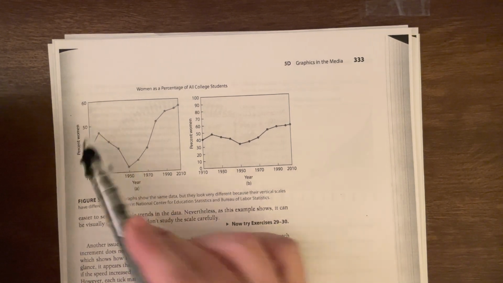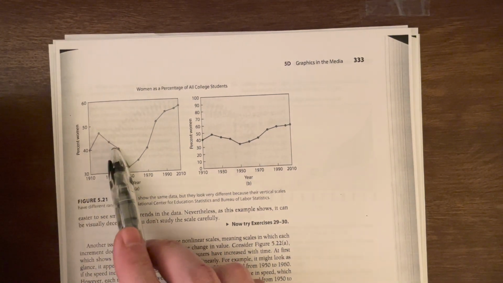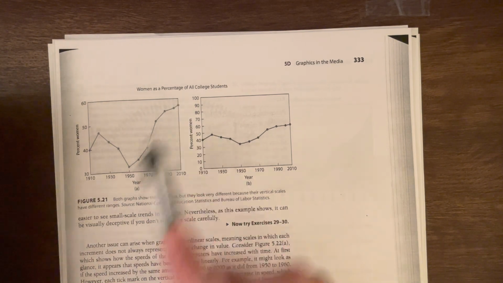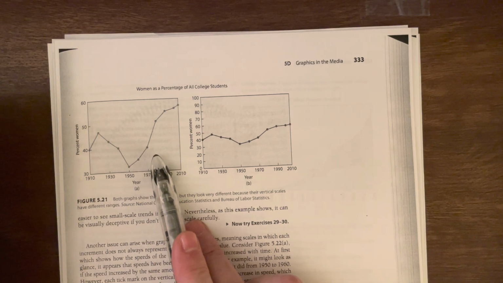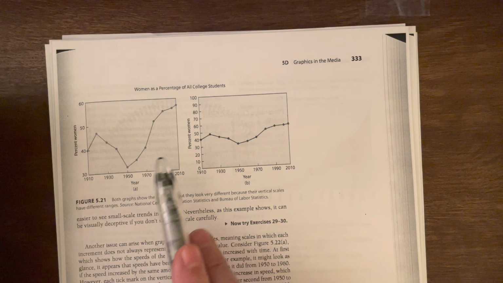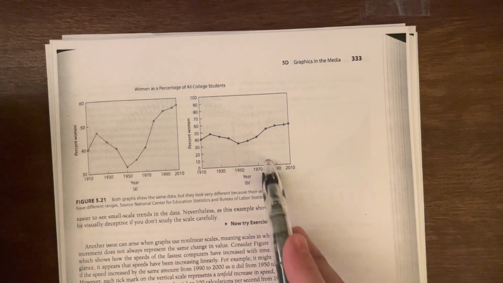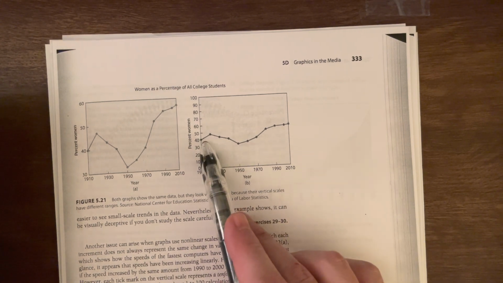Then 1930, about 42%. 1940, we're back to 40%. 1950, we're at about 31%. And then we see some rising patterns. So there is some good information here. But again, the sense of proportion, the fact that this did not start at 0, this is the better graph. This one gives us the better sense to see the trend.